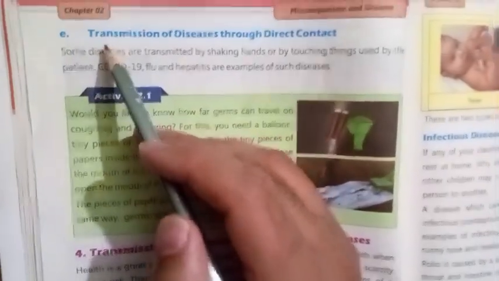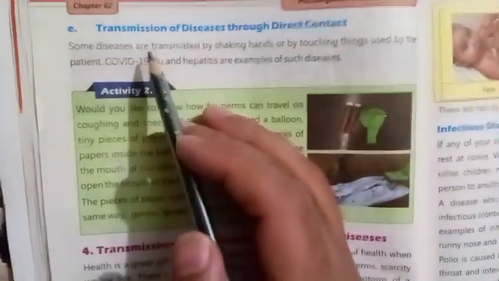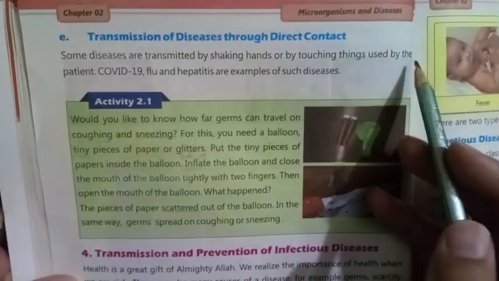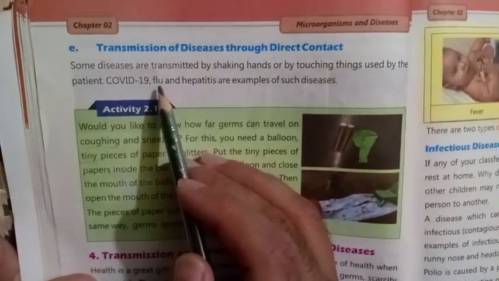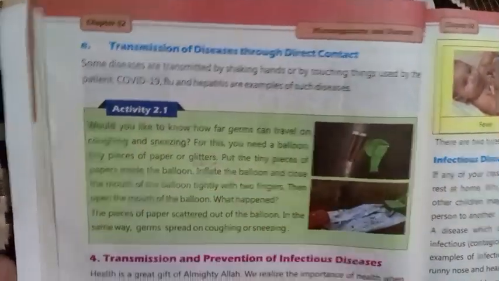Type E. Transmission of diseases through direct contact. Some diseases are transmitted by shaking hands or by touching things used by the patient. COVID-19, flu, and hepatitis are examples of such diseases.